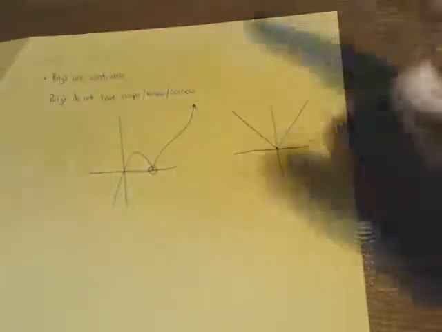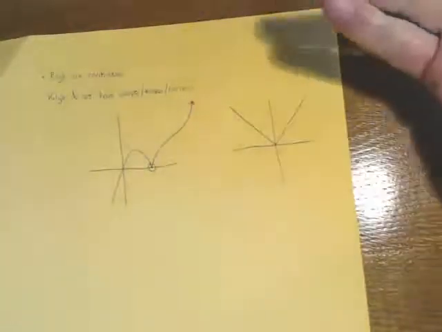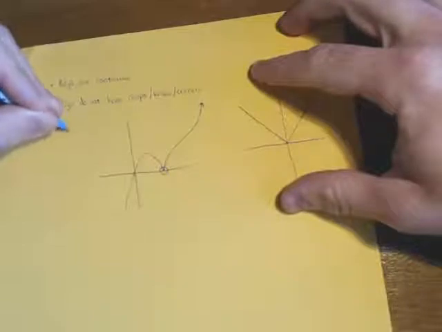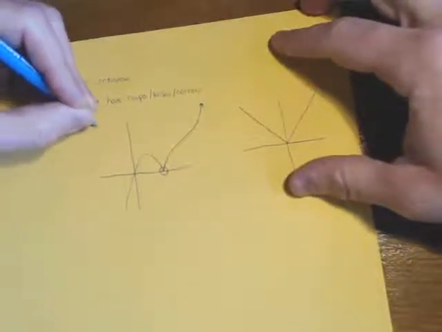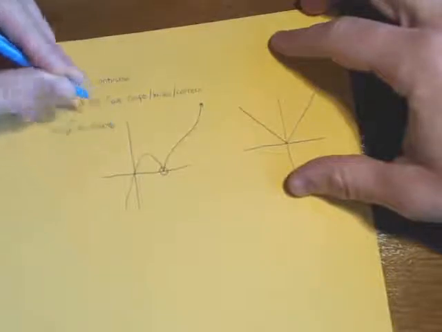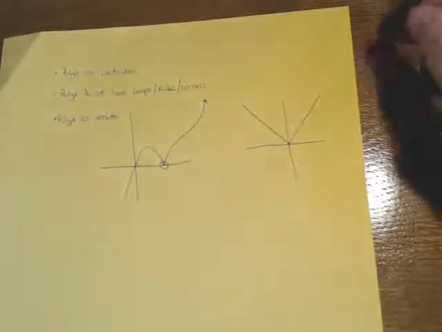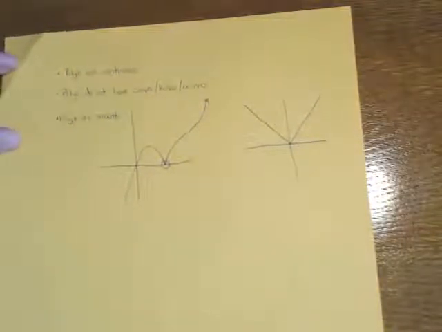So not only are polynomials continuous, but they have a graphical behavior that's smooth. Polynomials, as far as graphs, are smooth. They may not look smooth sometimes, and that's only because of the scale with which you're graphing them. But for the most part, they're very, very smooth graphs.